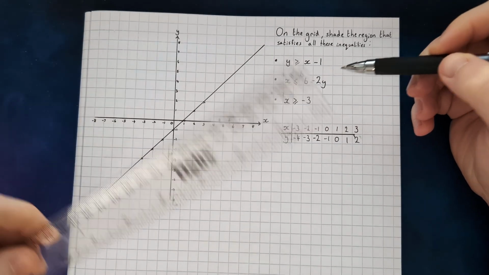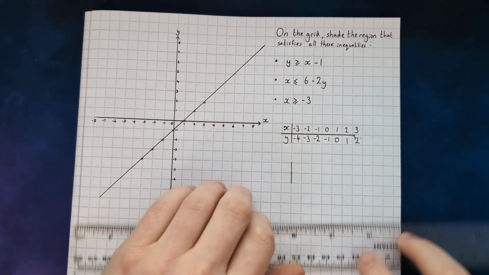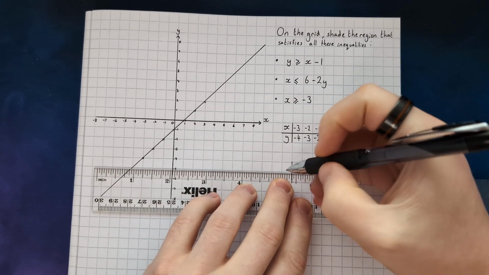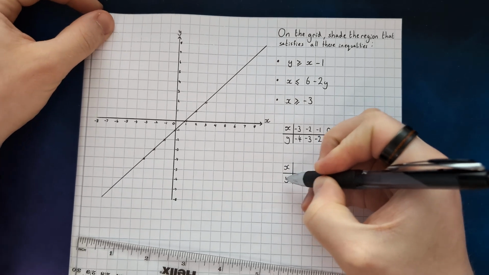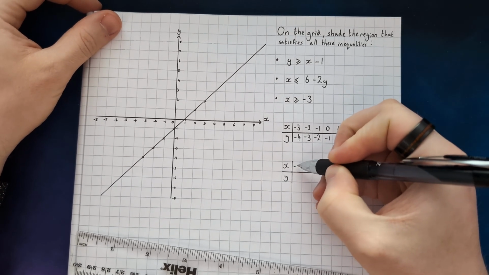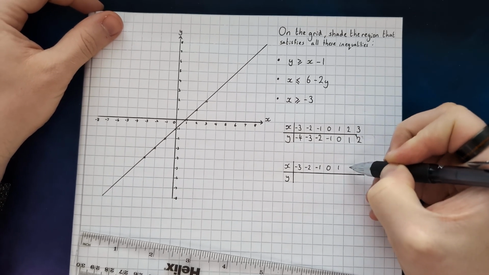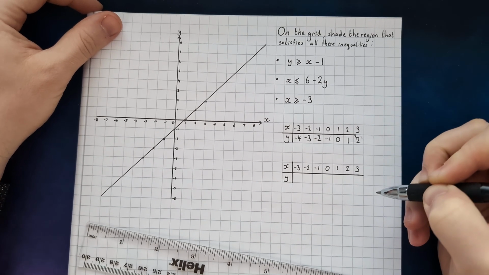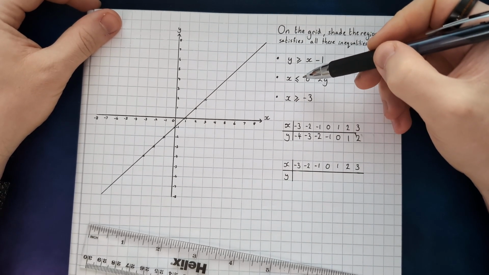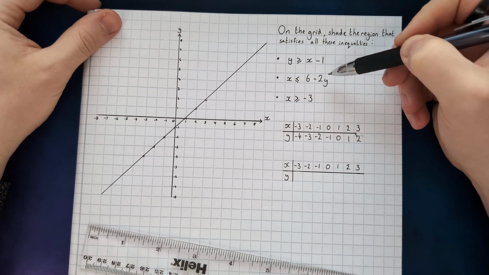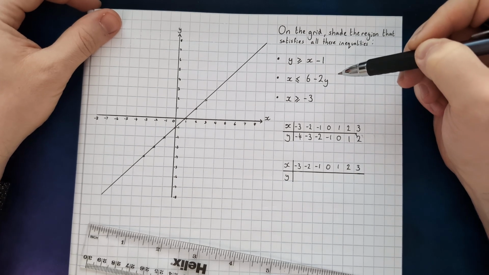For the second one, we'll do the same thing. It's much easier to draw ourselves a table. So we've got x and we've got y, and then same idea, we'll go from -3 all the way to 3. In this case, x is on the left. We've got two choices here. We could either try and use y values instead, or we could rearrange this equation to get it in terms of y. That's what I would personally do.